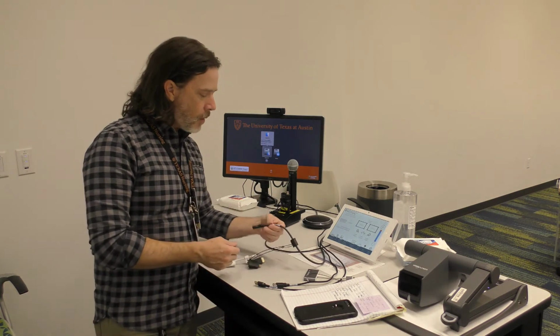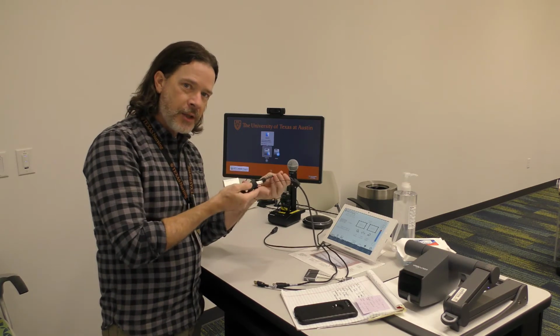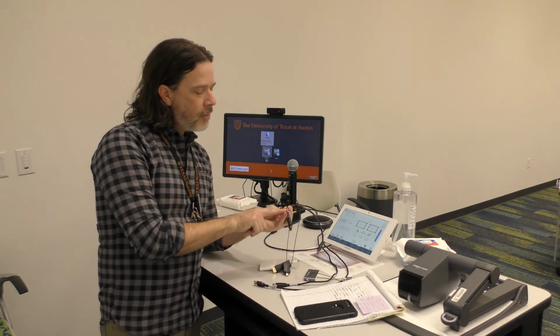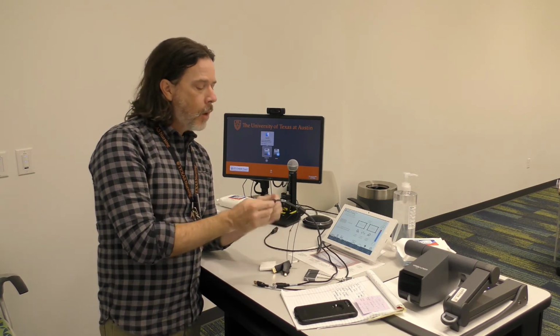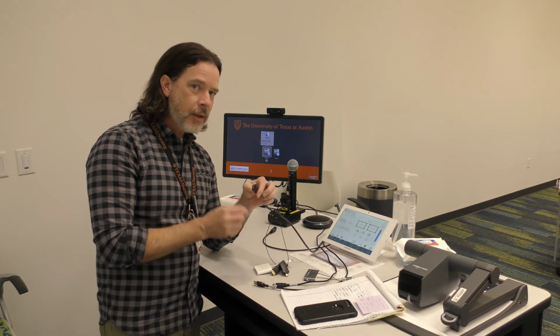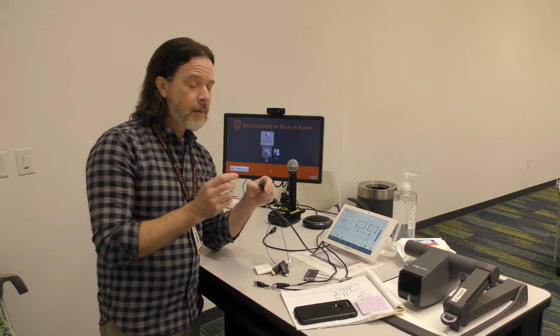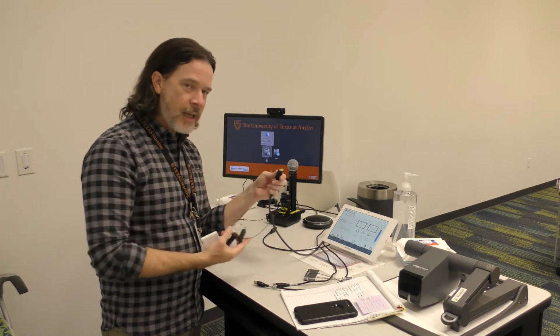Next, we have this cable with a whole bunch of adapters tied to it. On the cable, it says laptop HDMI. What this cable and the adapters allow you to do is connect your laptop via this cable to the classroom system. And it has all of the adapters that you might need.